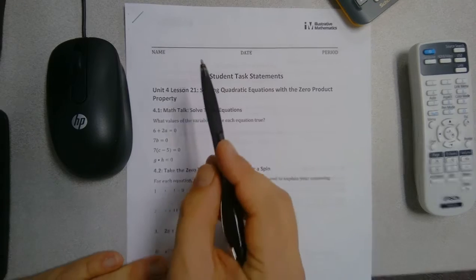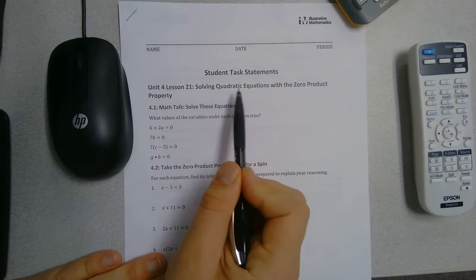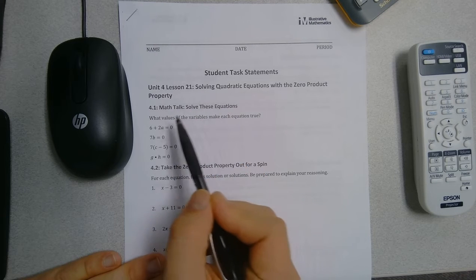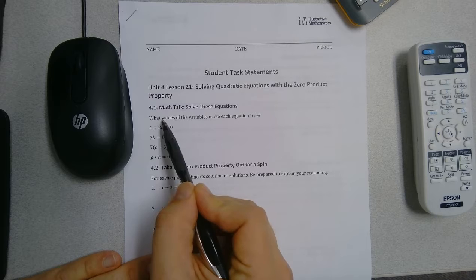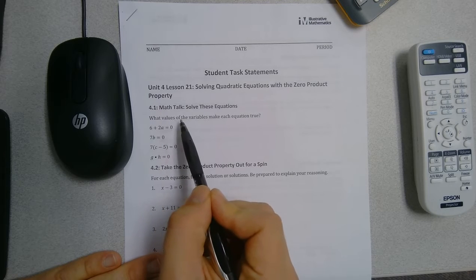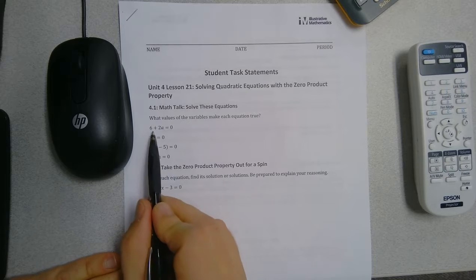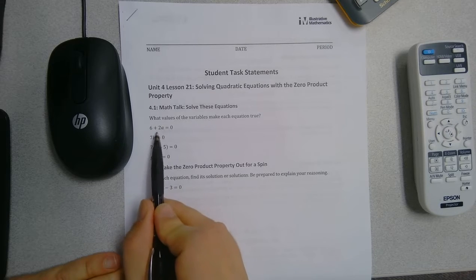Okay, ladies and gentlemen, so I'm going to summarize our math talk on solving quadratic equations with the zero product properties. So it says, with the zero product properties, what values of the variables make each equation true? I'm going to think out loud here, and I have 6 plus 2 times a equals 0.